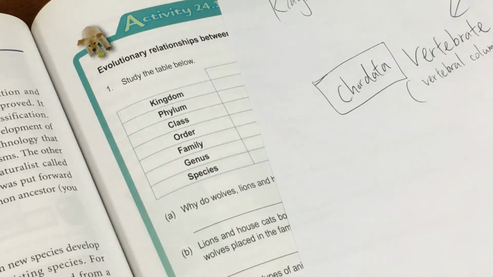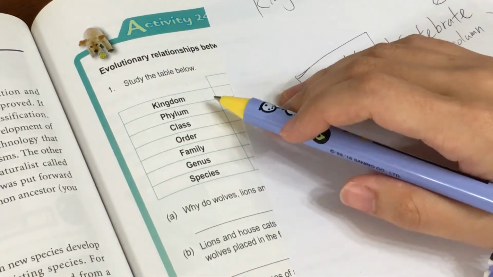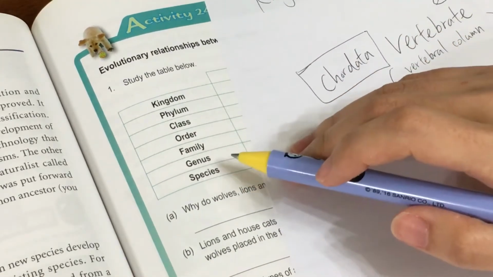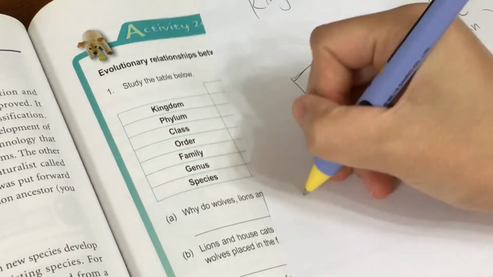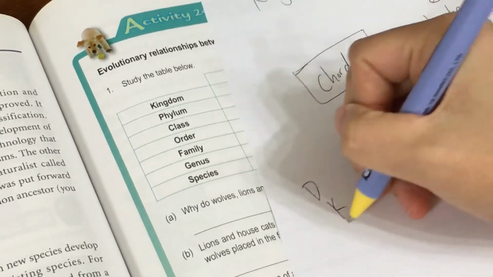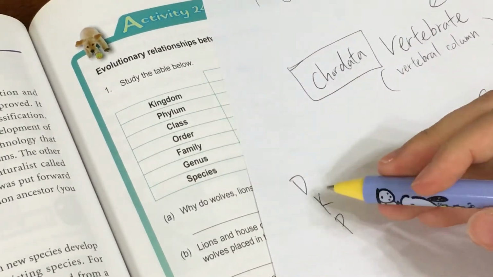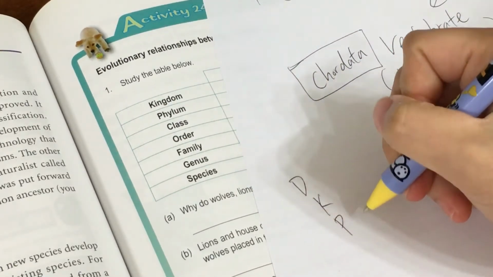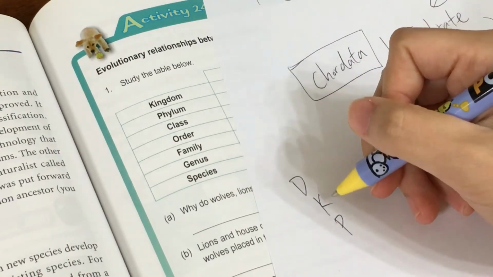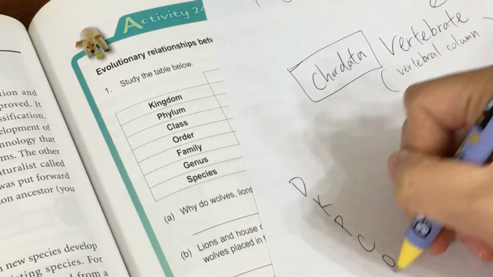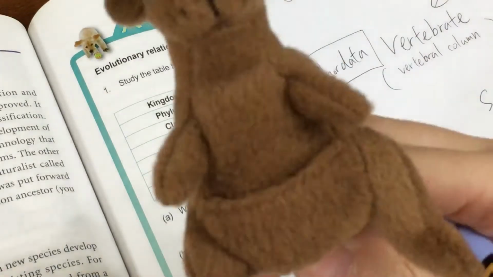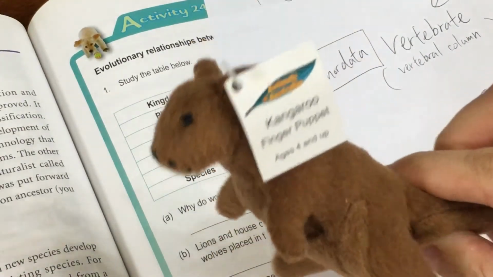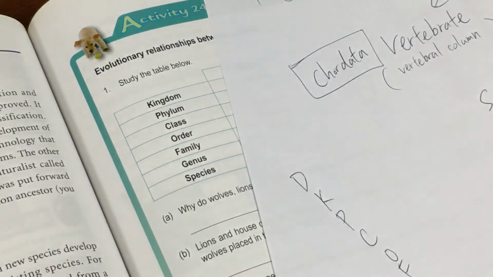I don't know whether you can still remember the sequence. Kingdom, phylum, class, order, family, genus, species. We have some tips to remember all this. D stands for domain. I can show you this one. This is a kangaroo.